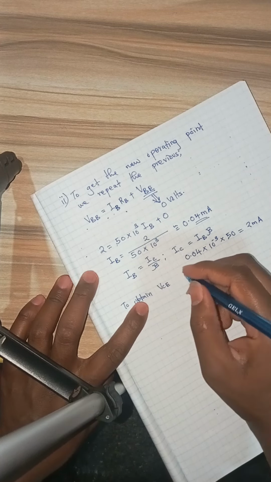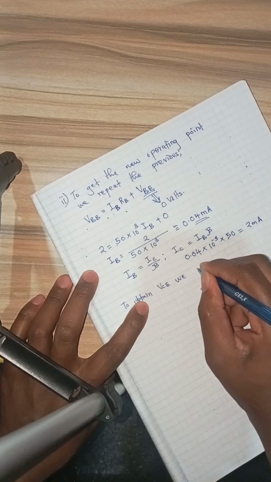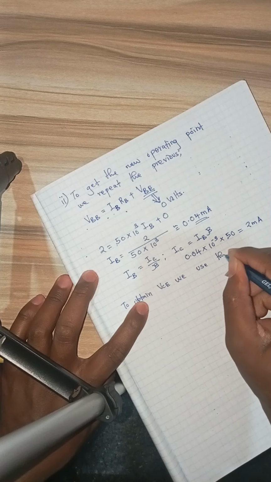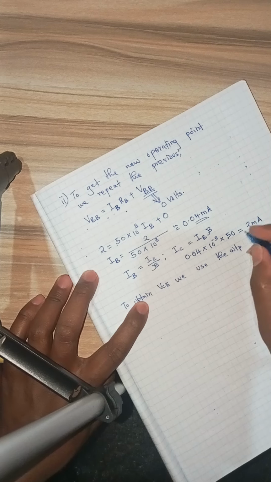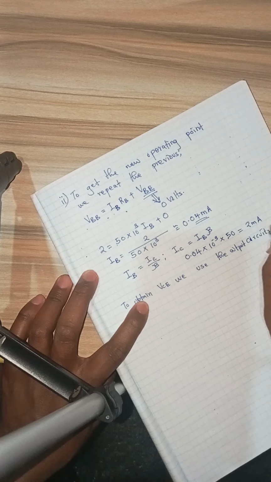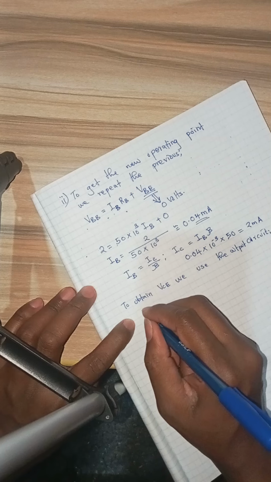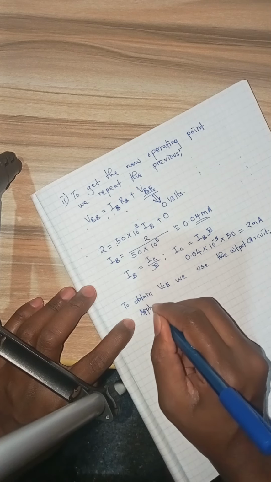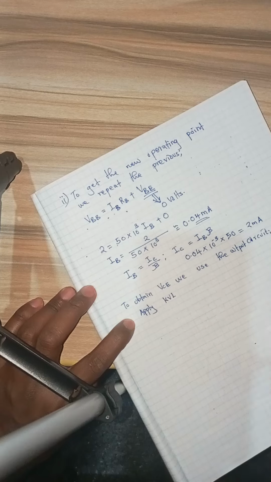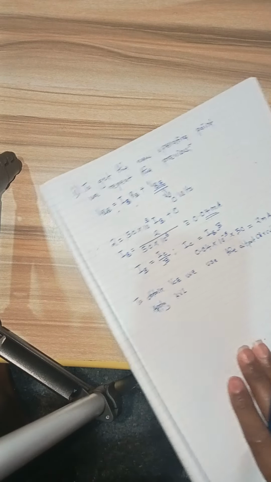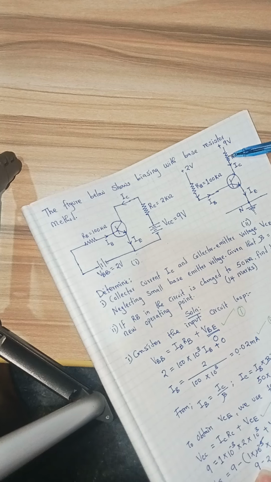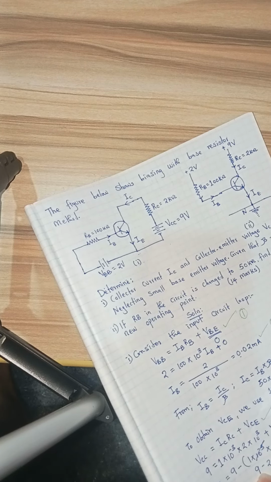So to obtain VCE, we again use the output circuit, applying KVL. We are applying KVL along this circuit from the 9 volts downwards.